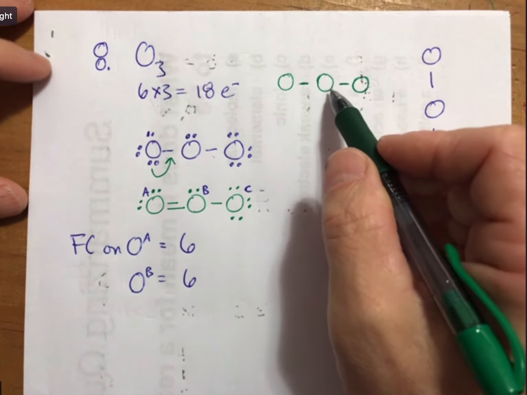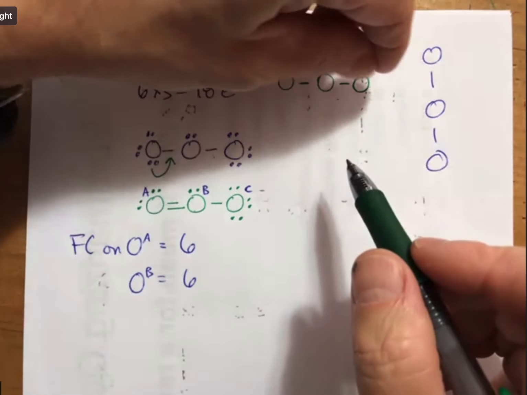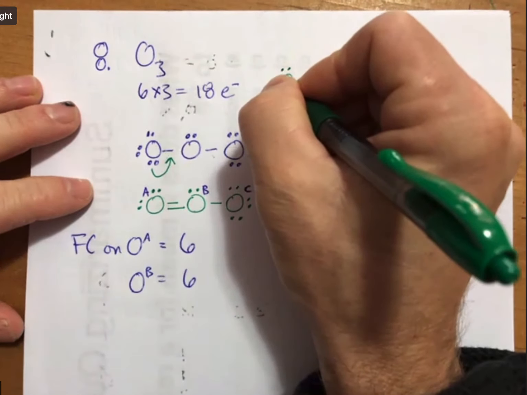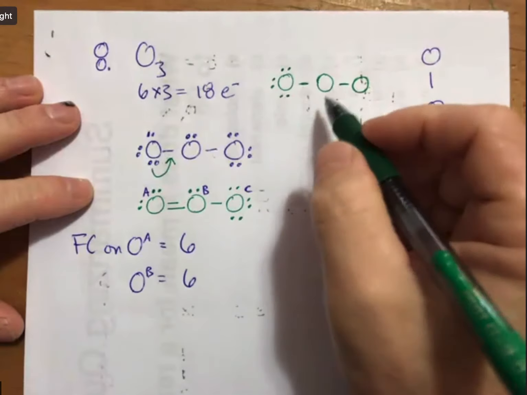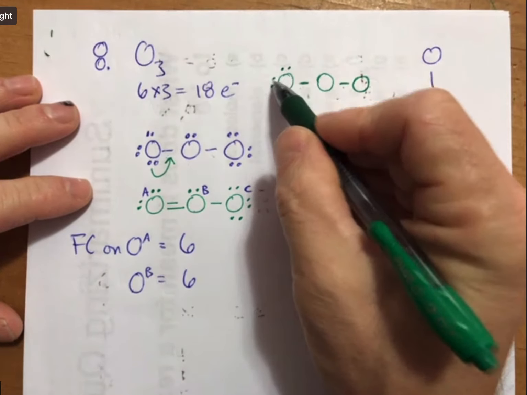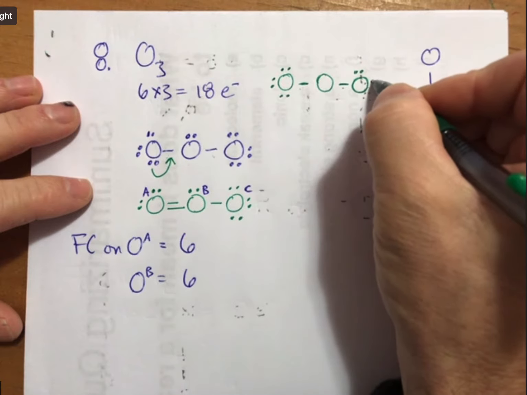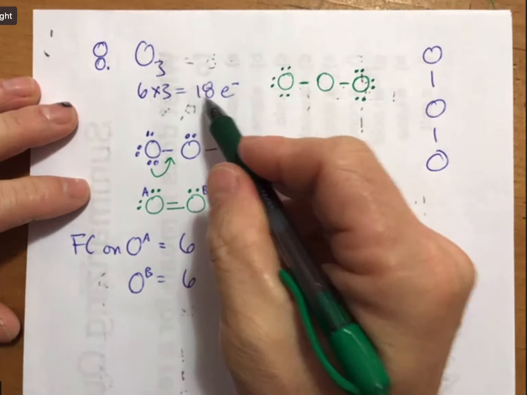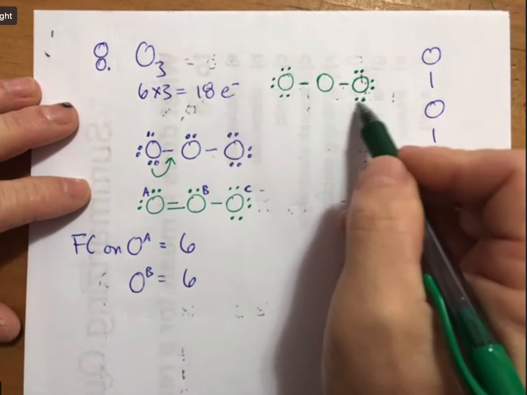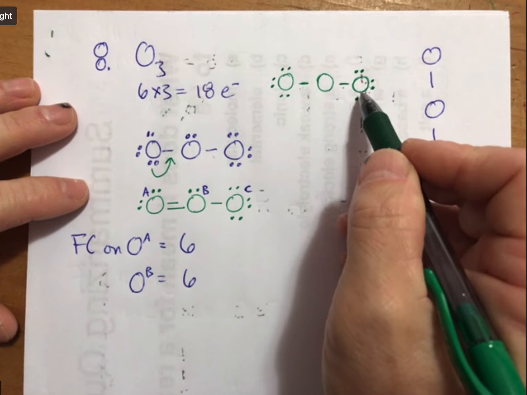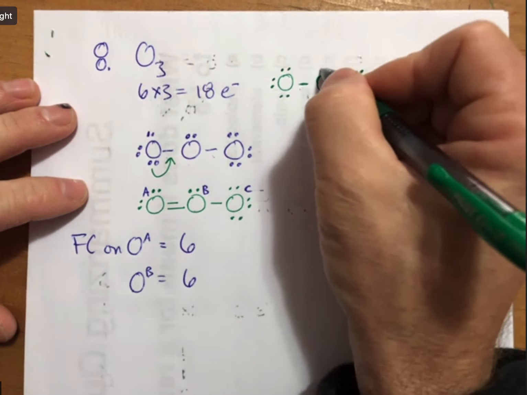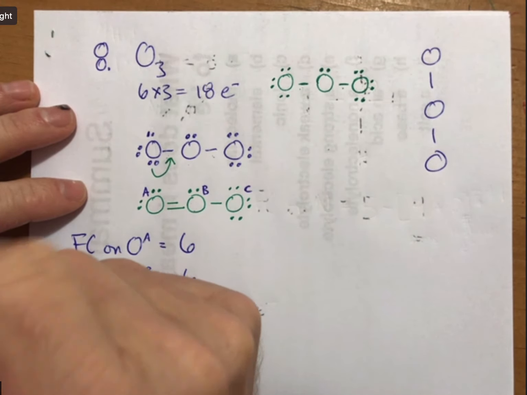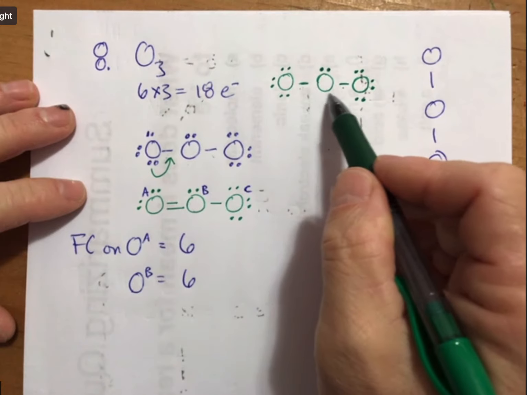Then my process says sprinkle the remaining electrons around in pairs around the outside atoms first. So far I have 2, 4, 6, 8, 10, 12, 14, 16. I need 2 more. Both of my outside atoms have an octet already, so they don't need any more. So I put the last 2 on the center atom. And now I see that my center atom still does not have an octet.